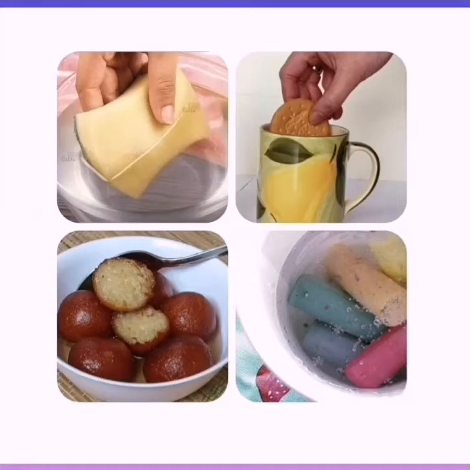Let's take an example, sponge. It has lot of holes or pores in it. We are going to dip the sponge in water. Now, the question is, what will happen if we dip sponge inside water? The obvious answer is, the sponge gets soaked up in water.